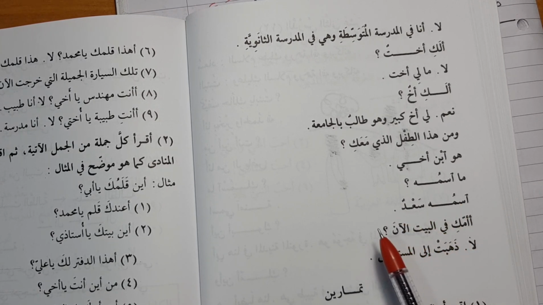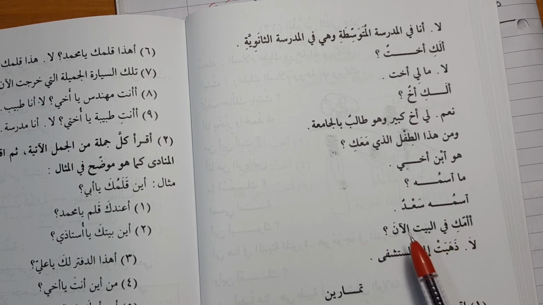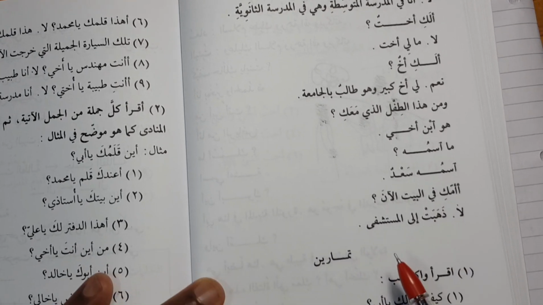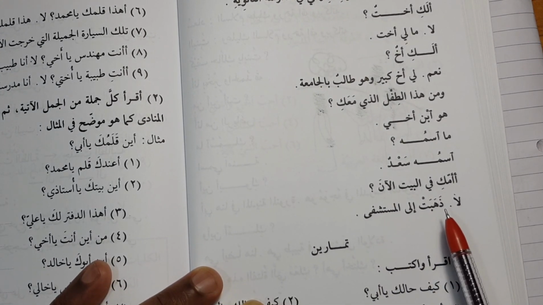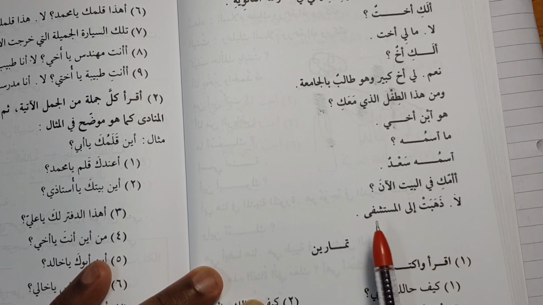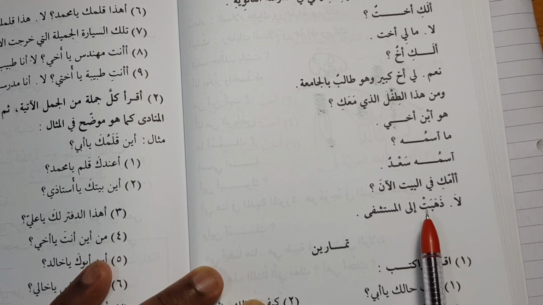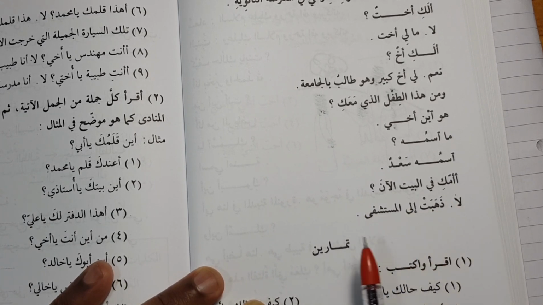أأمك في البيت الآن? Is your mother at home right now? لا, ذهبت إلى المستشفى. No, she has gone to the hospital. And this is one of the things that he wants to teach us here. ذهبت represents here, she has gone. So whenever you see a fi'l ماضي followed by ta with a sukun at the end, this shows that the fa'il is hidden. If it's not mentioned in the sentence, then the fa'il is hidden and it's going to be here. ذهبت إلى المستشفى. She went to the hospital.